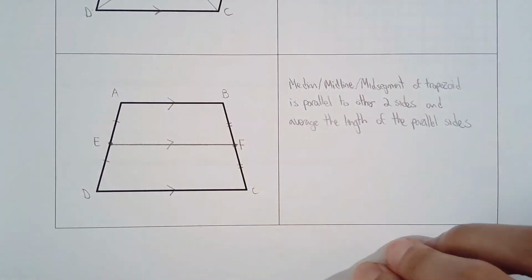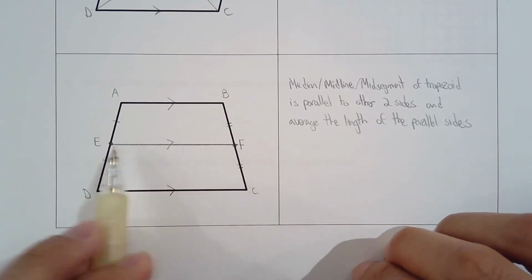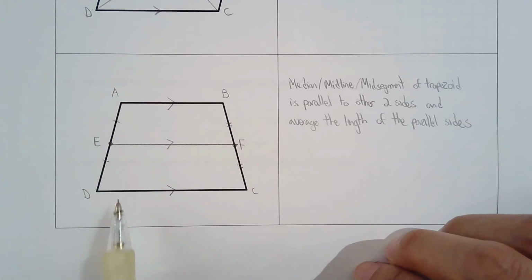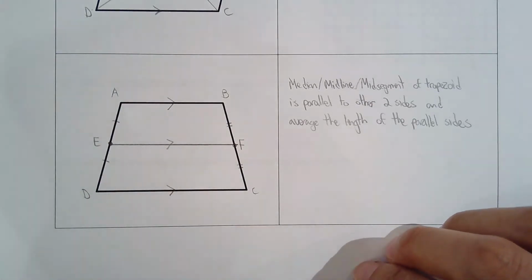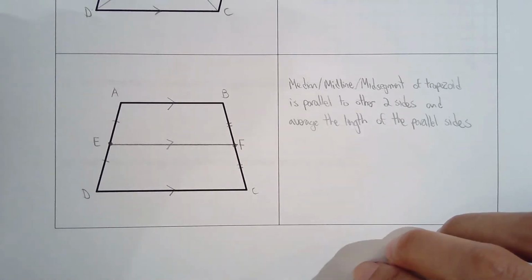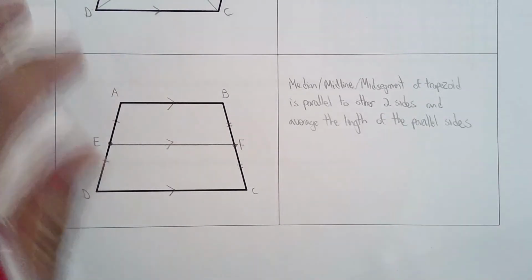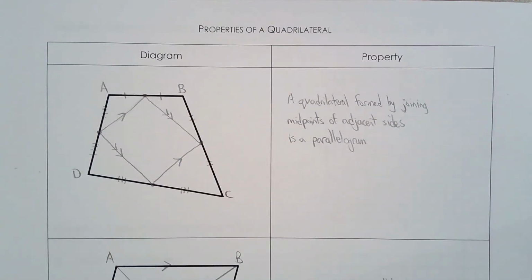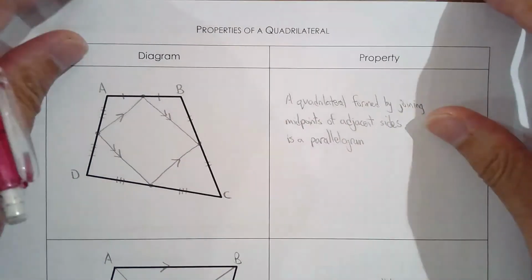Okay, so I can find the length of this midsegment or the midline by finding the length of AB and the length of DC and then averaging the two, and that will give me the length of EF. So it's a very interesting property. We have three properties, and we're going to do exactly what we did last time, which is work on some questions which require us to verify these properties.